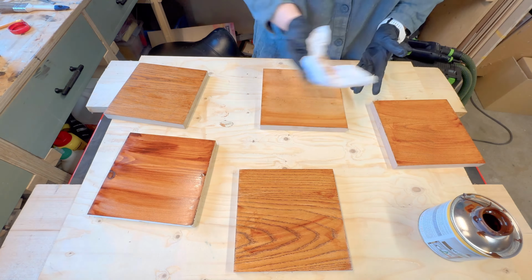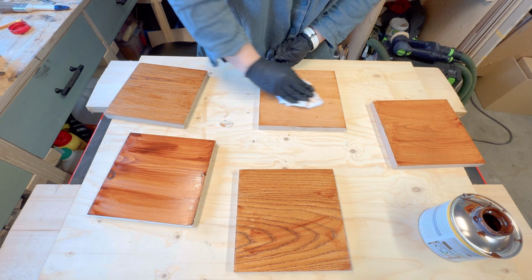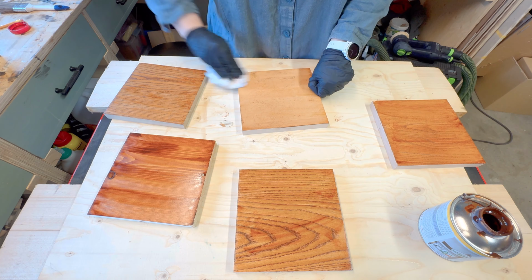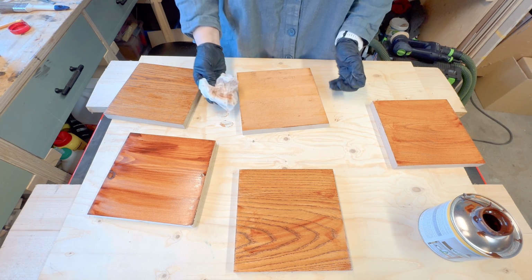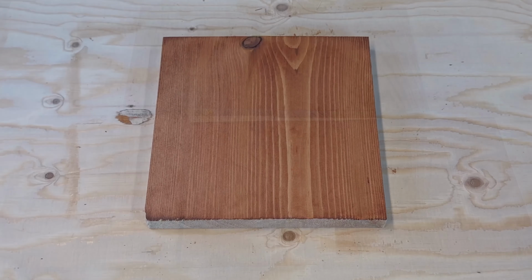If you allow oil stain to dry on the surface, it will dry as a sticky residue. So take a clean, dry rag and just wipe back any remaining oil from the surface prior to it starting to dry. So all our boards are now stained, and let's review the outcome.